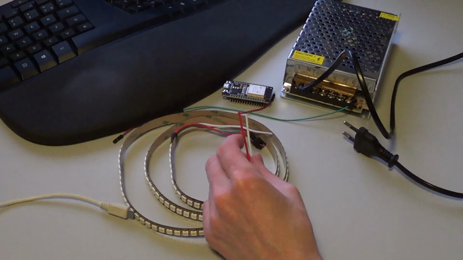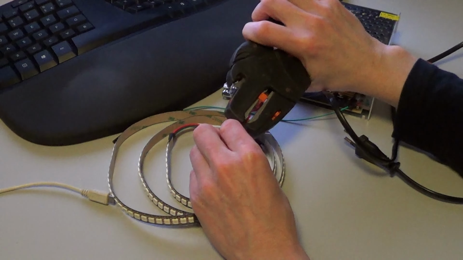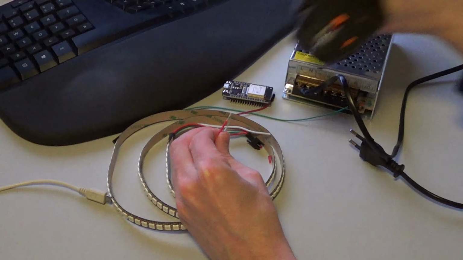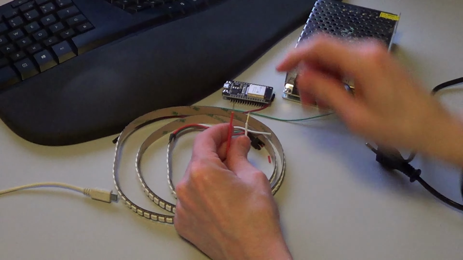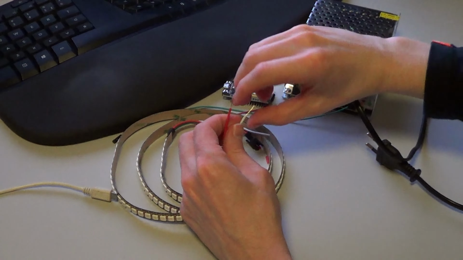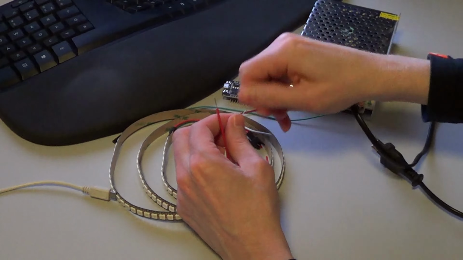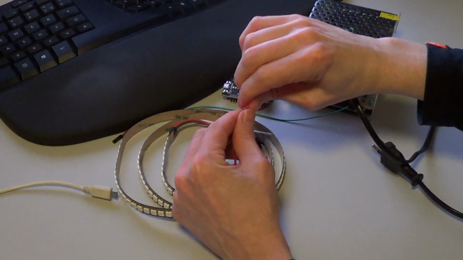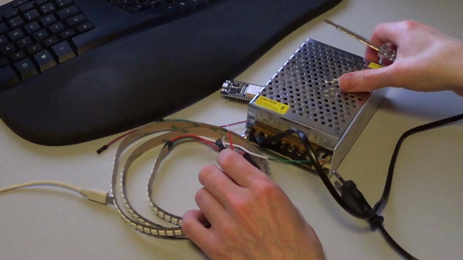Now to connect to the power supply, we have to strip the cable a bit. And if you want to do this properly, you can put some solder on these wire ends, but for now I'm just going to twist them and hope that they stay properly connected. Now let's screw them in.